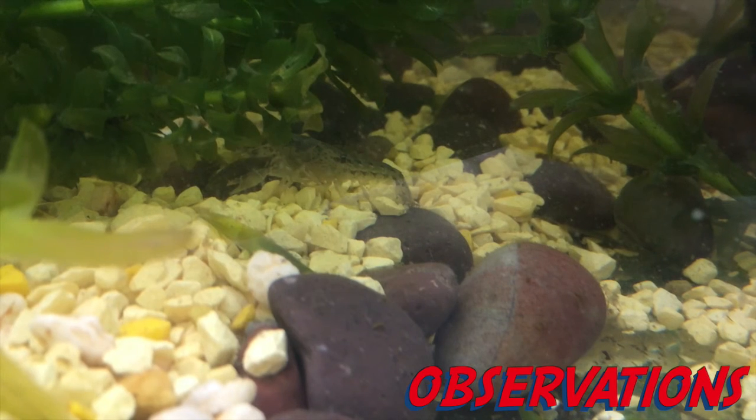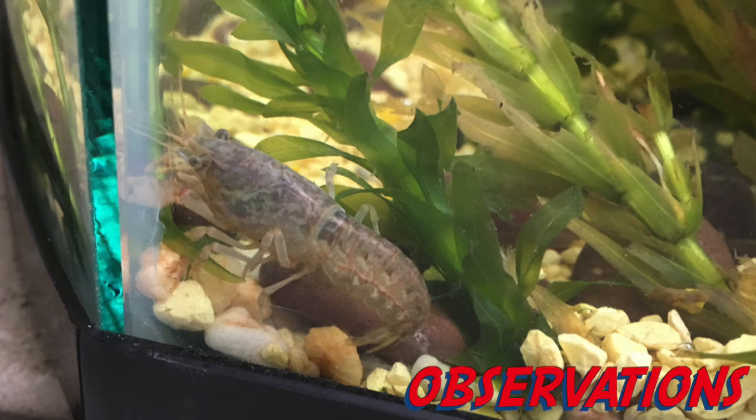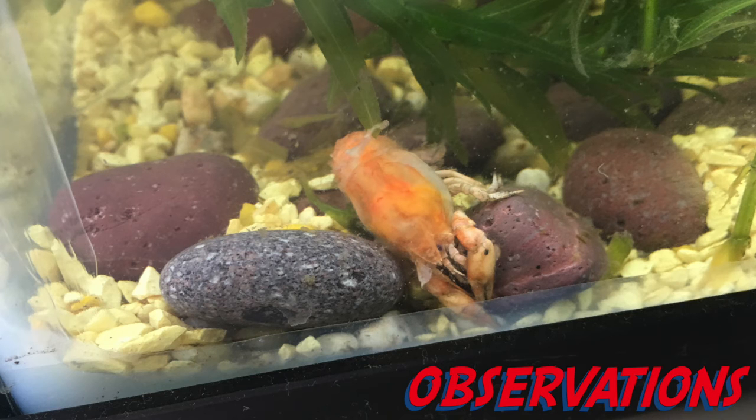After 2 weeks, 4 shrimps survived and 3 died. The elodea plant didn't grow and seemed to be damaged, and the water was cloudy and dirty.